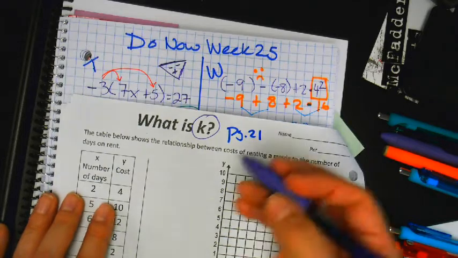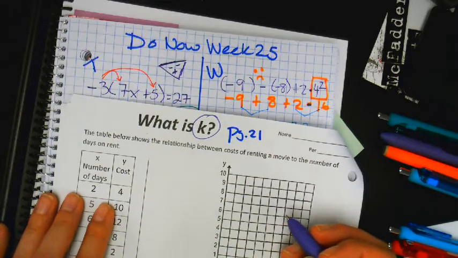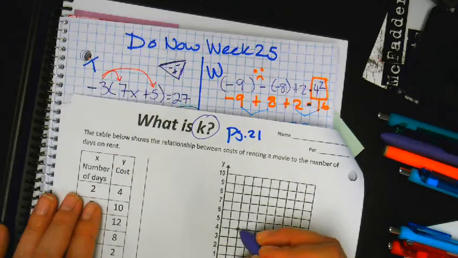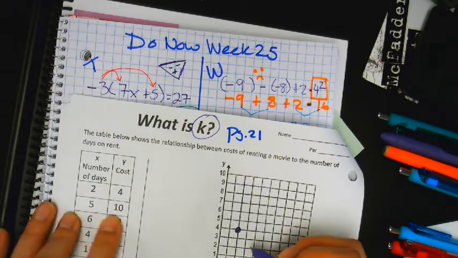2 to 4. Okay, so let's graph it. Let's graph. 2, 4, 5, 10.